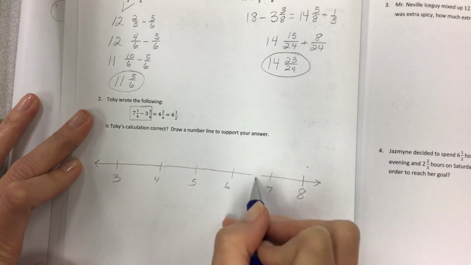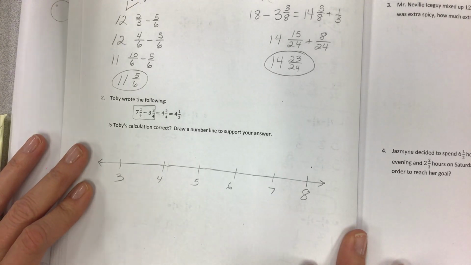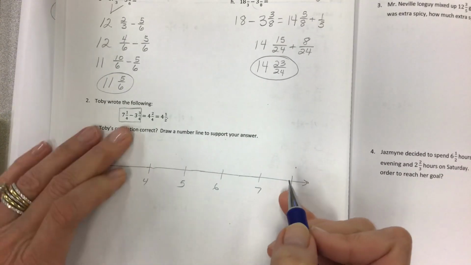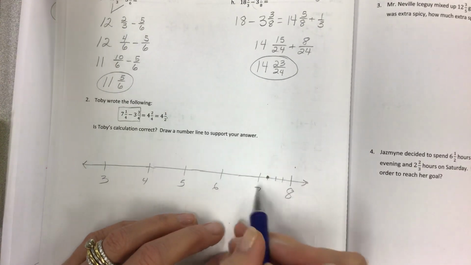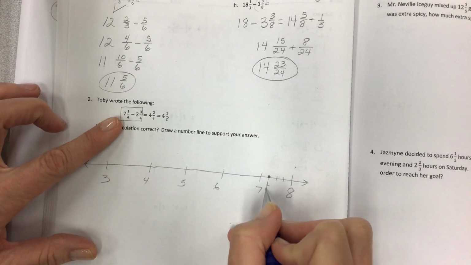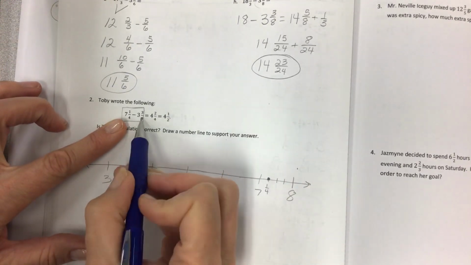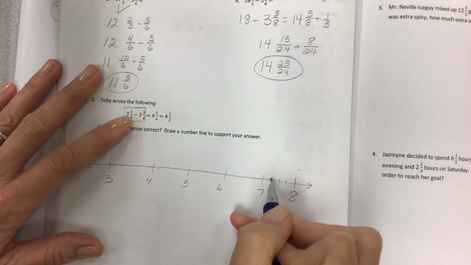Okay, so fix. There we go. There's your number line. All you need is from about 3 to 8. And we start at 7 1/4. So if you split that up and start a little higher than 7, that's where we are, 7 1/4. Then we have to take away 3 and 3/4 more.